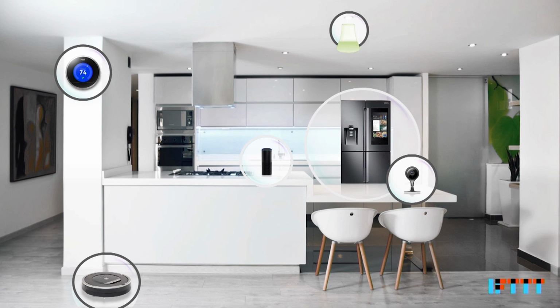So the main idea in IOTA is to enable the machine-to-machine economy, exchanging this information through devices that can be spread in cities, but also in houses. Many electronic devices can communicate with each other to build this new ecosystem.